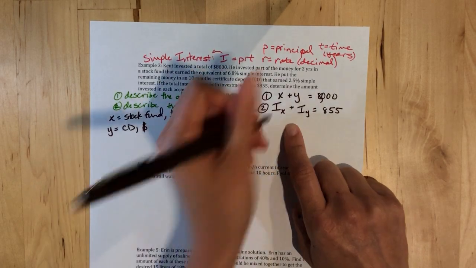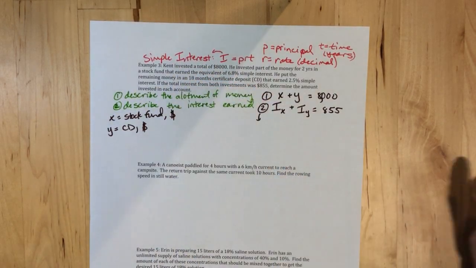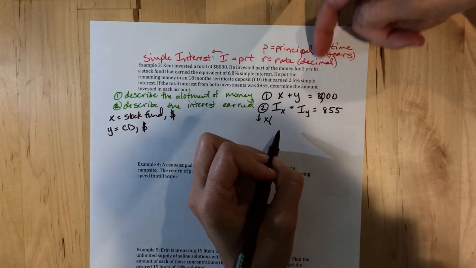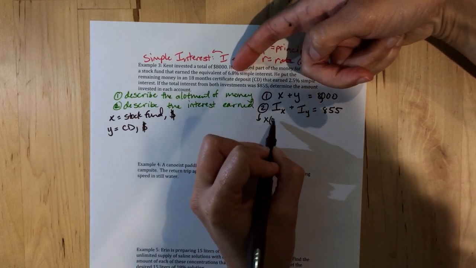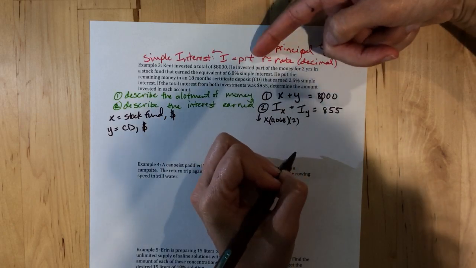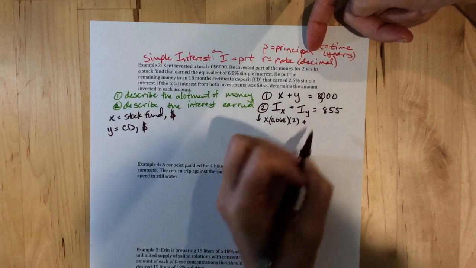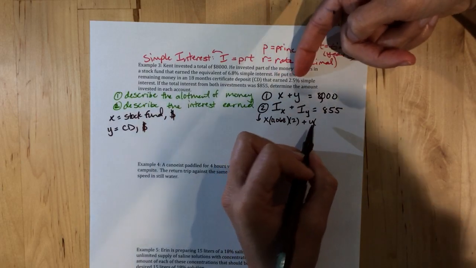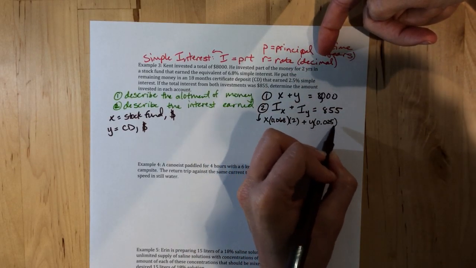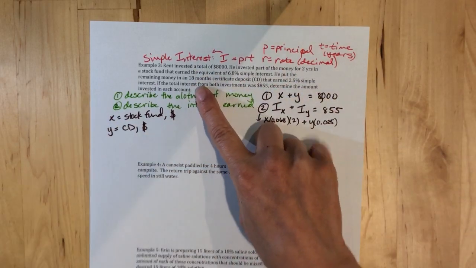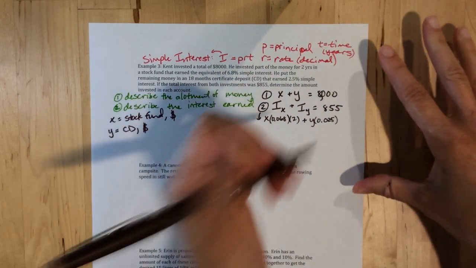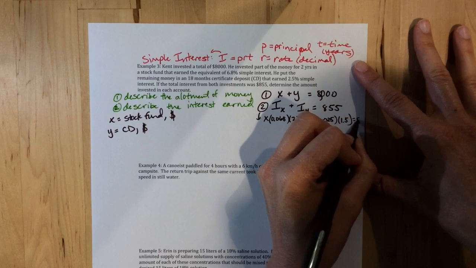So we're going to expand 2. The interest we earn from the stock fund will be X times the rate in decimal, so that is 0.068 times 2, right, because it's 2 years, plus Y times the rate, which is the 2.5%. Remember, we want the decimal form, so that's 0.025 times, now it says 18 months, but time is in years. So I don't want 18. What do I want? I want 1.5. And that equals 855.